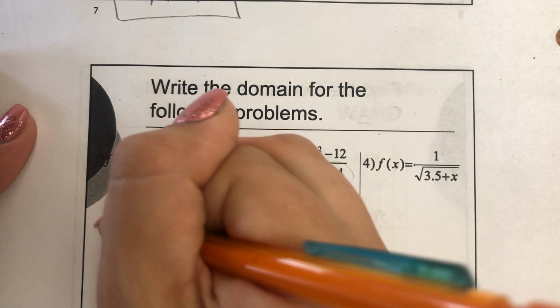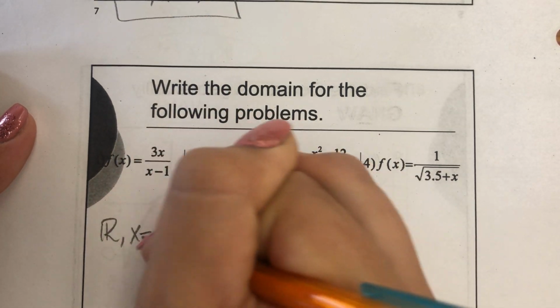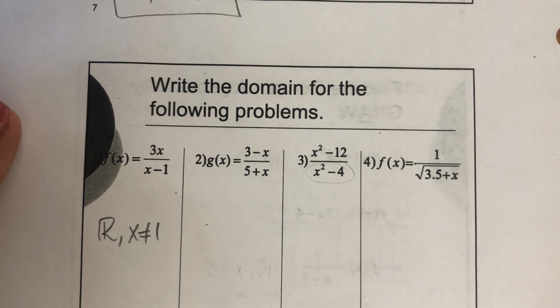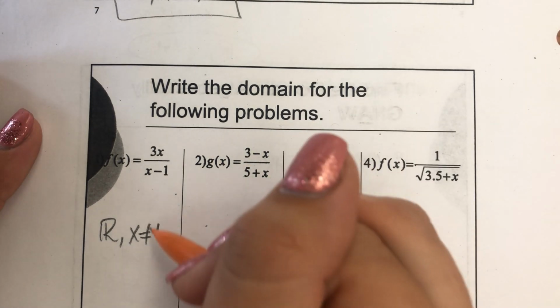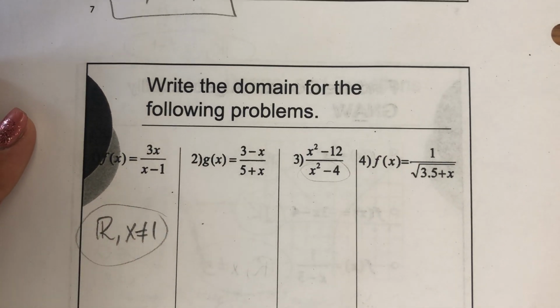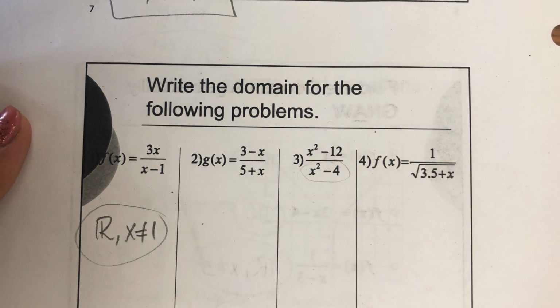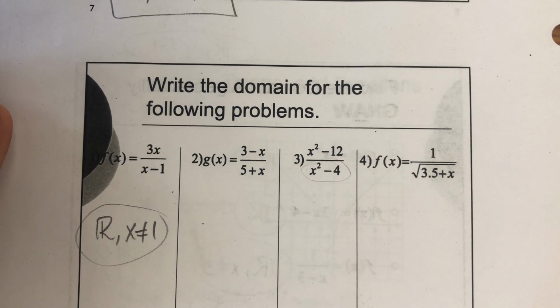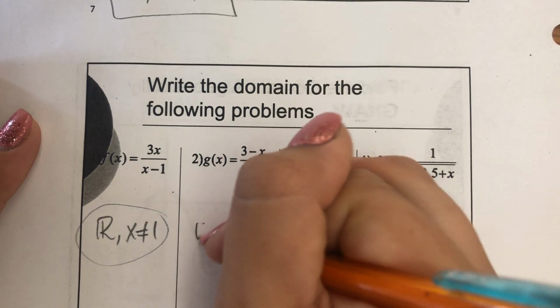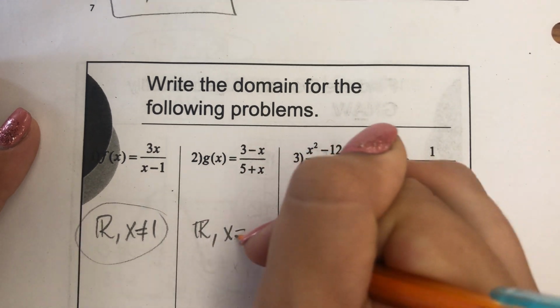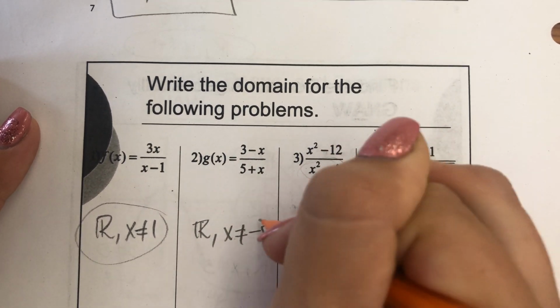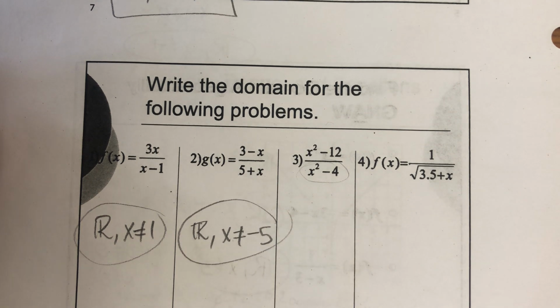Okay, the domain for this one is all real numbers. X cannot equal 1. You'd set the denominator not equal to 0. That's how you do it. All right, try this next one, please. Okay, this one's all real numbers except x cannot equal -5. Same method, set the denominator not equal to 0, solve.